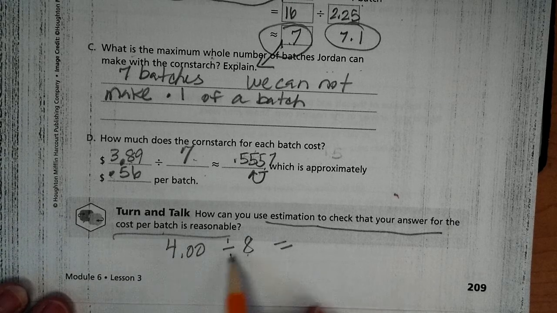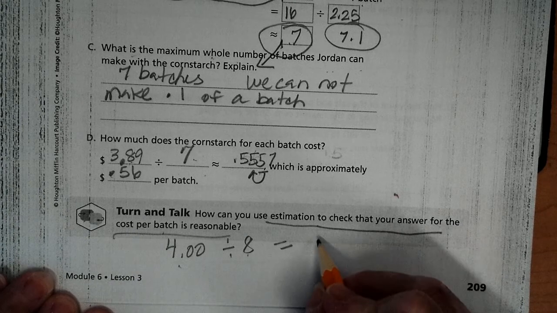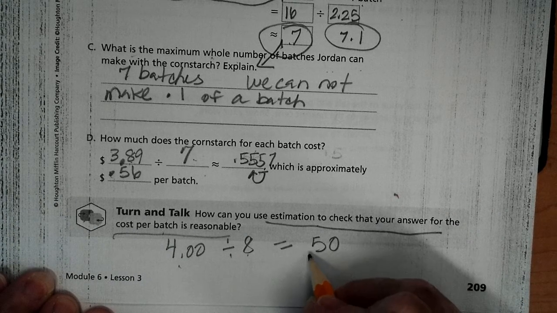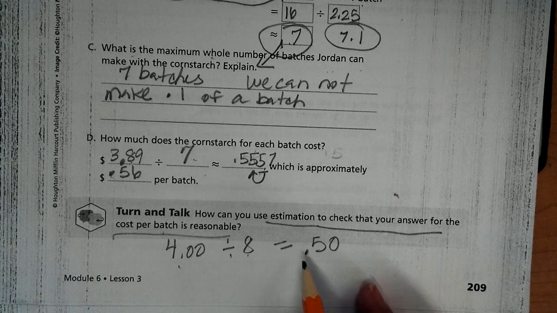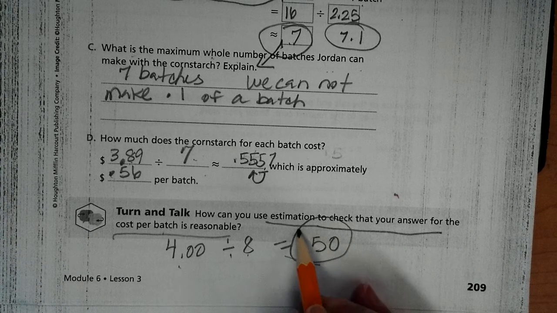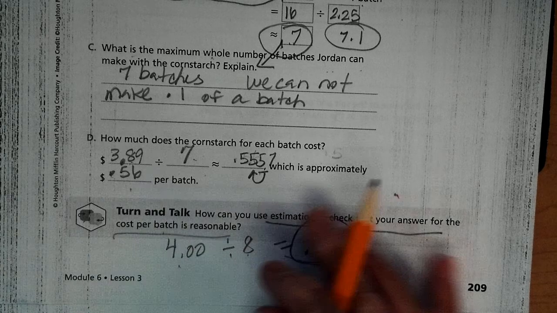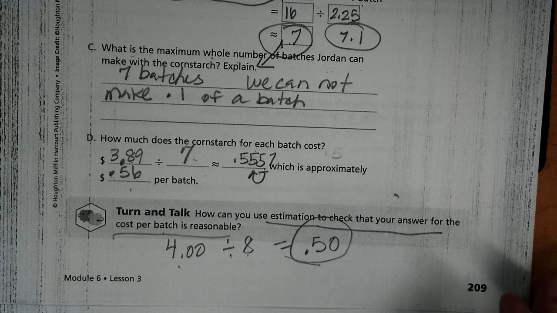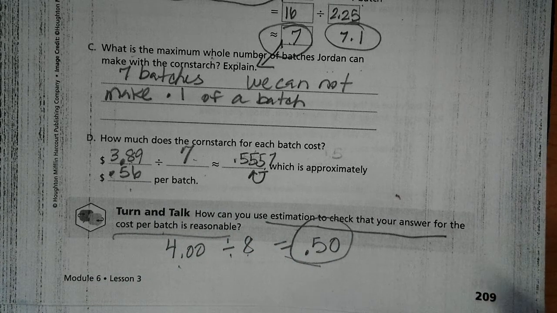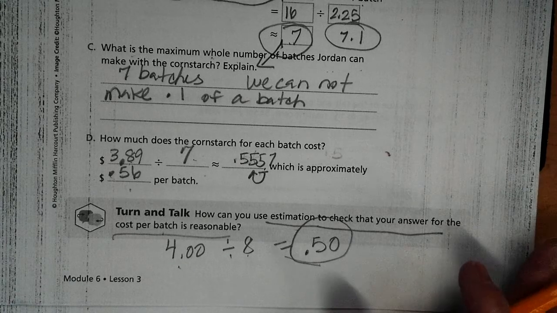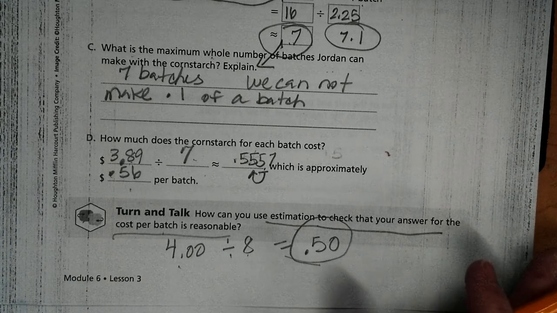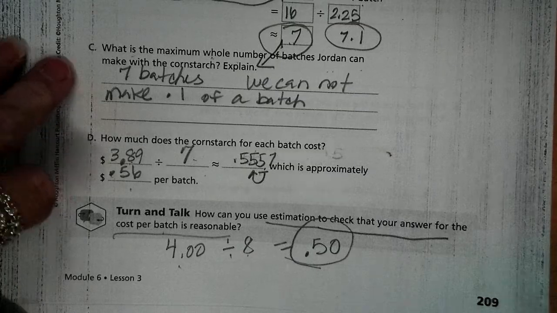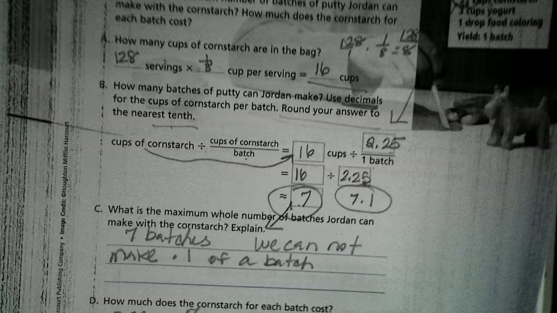So we know that 8 goes into 4 5 times. So our approximate would be 50 cents. And is that close to 56? Yep, so we can say that the answer is reasonable. All right, any questions on that page? No, ma'am. All right, so let's move it to the next one.